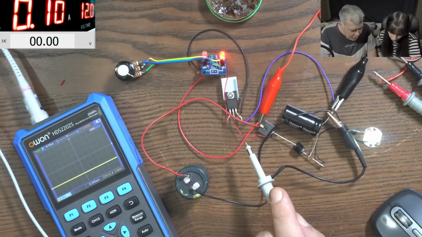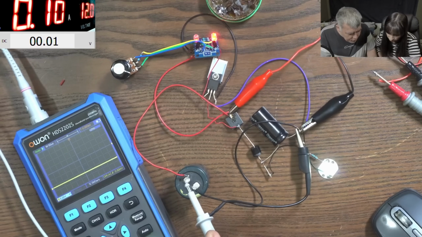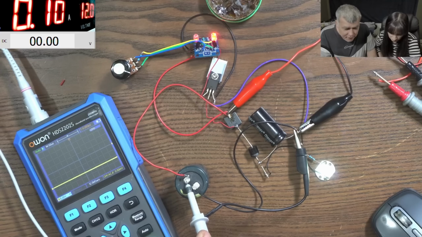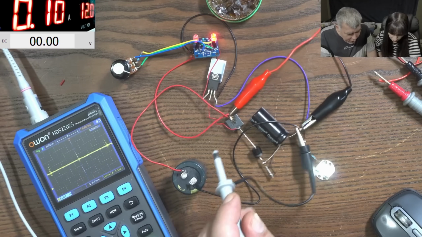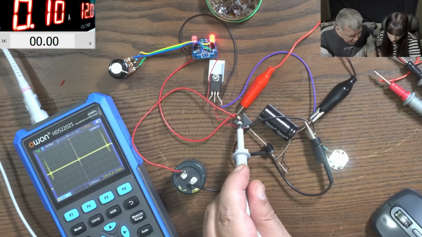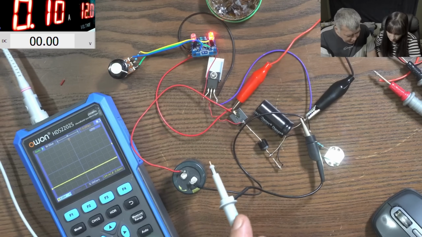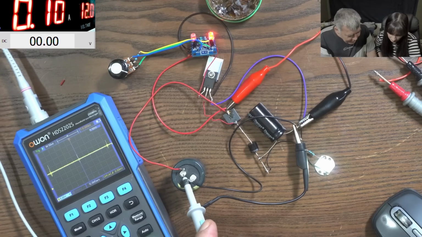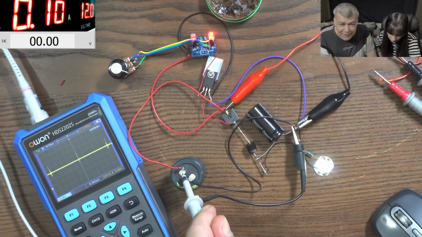Now let's check before the wire or after the wire. Let's check straight at the capacitor, straight here. Just a little bit, you can see. If you remove the wire and connect the capacitor straight here, because the wire is a resistor, it's a coil, you see it's better straight at the capacitor.